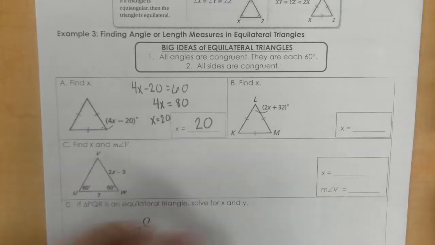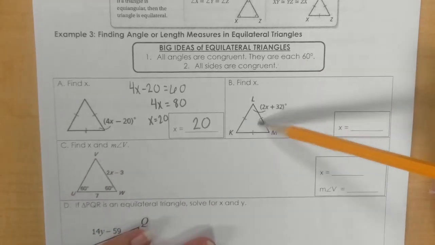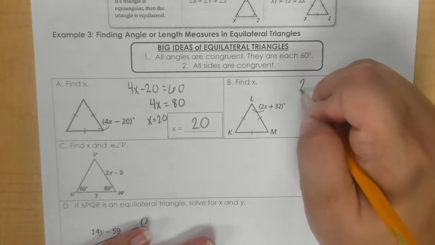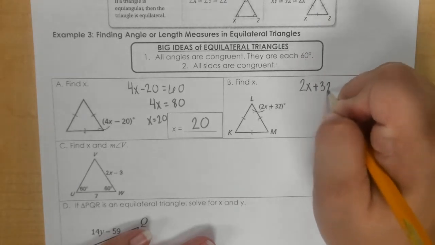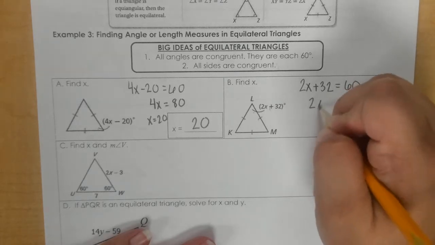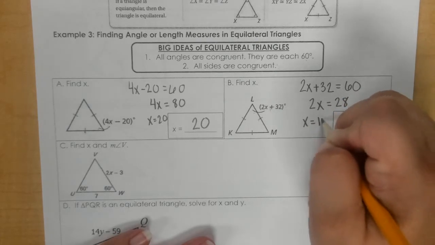Okay, for part B, same exact ideology. Here, all sides are congruent. Trying to figure out this angle, we just set this equal to 60. So subtract the 32 and divide by the 2, we get 14.